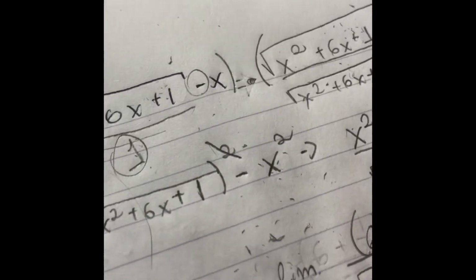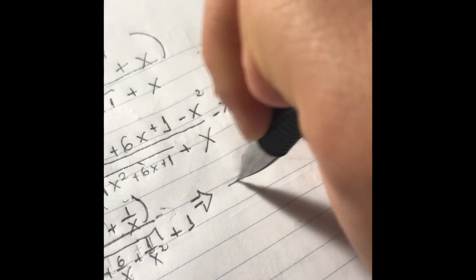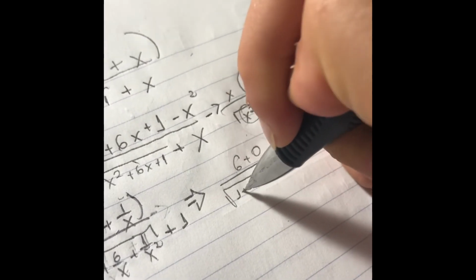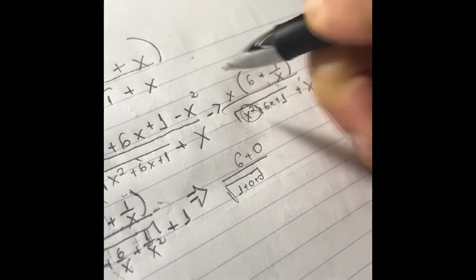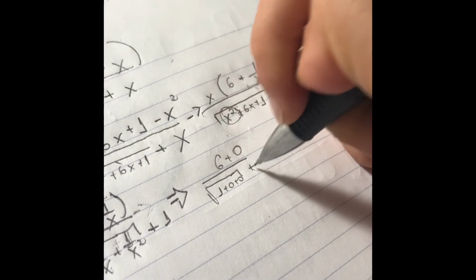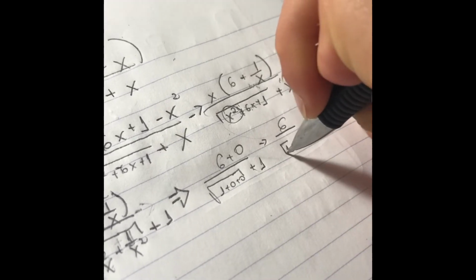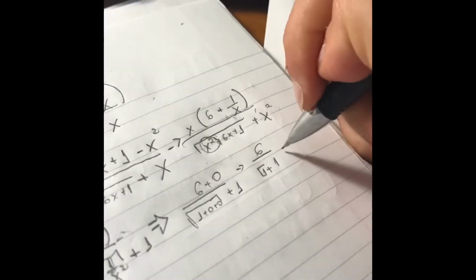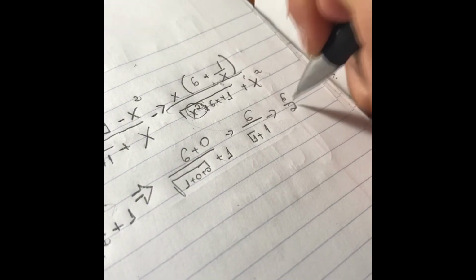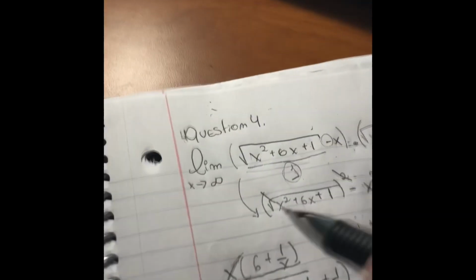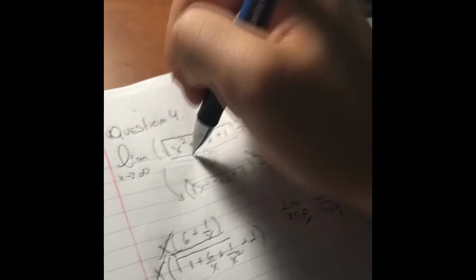If we substitute here, we get 6 plus 0 over 1 plus 0 plus 0, plus 1. We're going to have 6 plus 1... actually 6 over 2. We're going to have the result 3. So the result for this question number 4 right here is 3. All right.